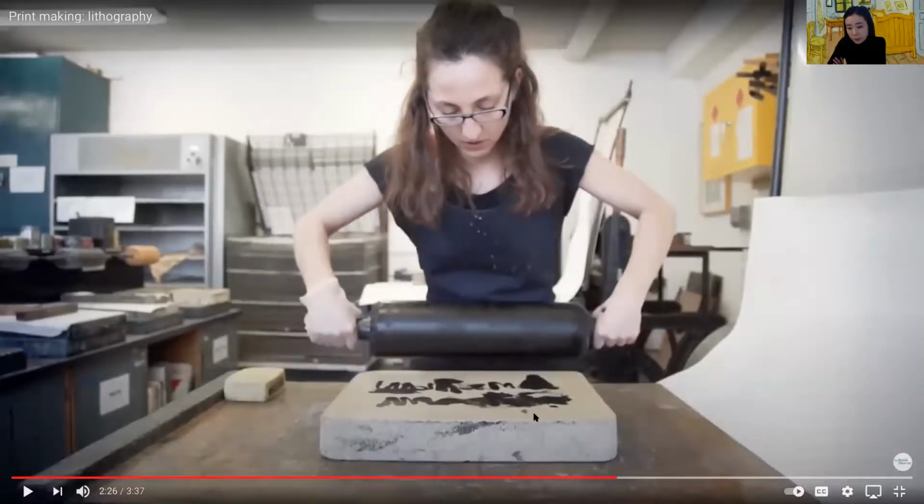So like this. Now the image area, which is drawn with the grease pencil, holds the ink, and the other area is repelling the ink.